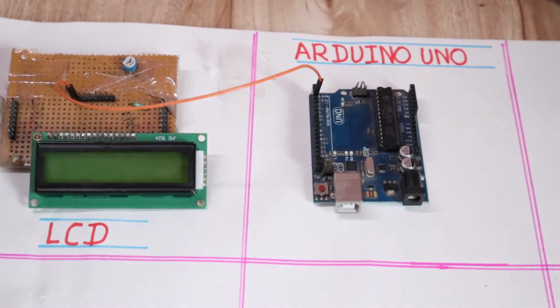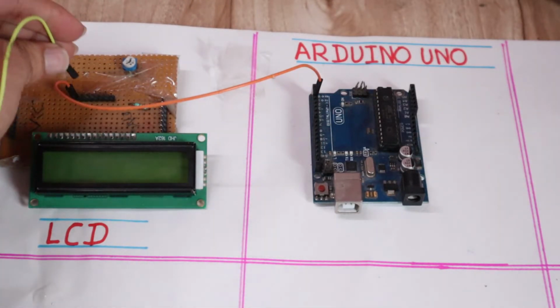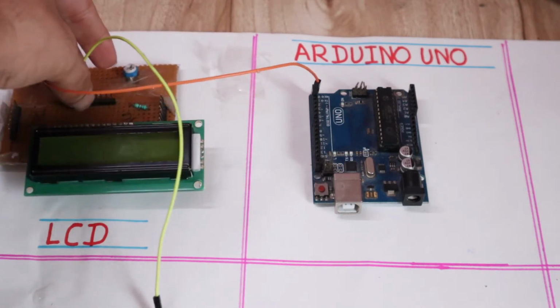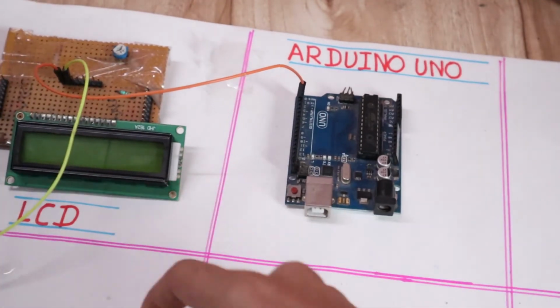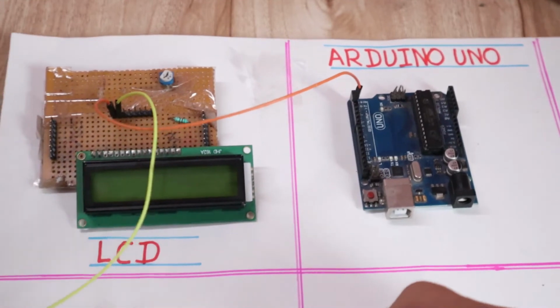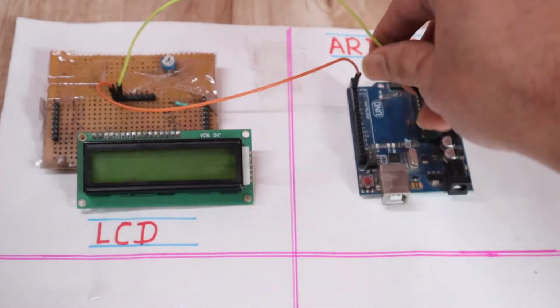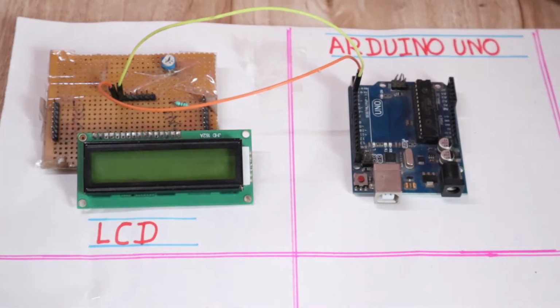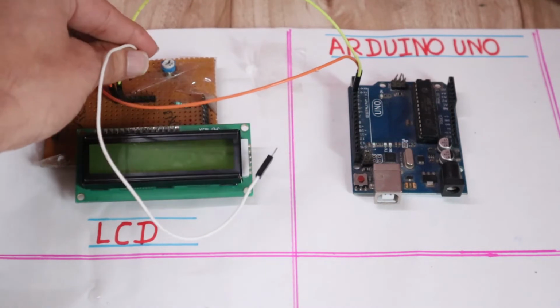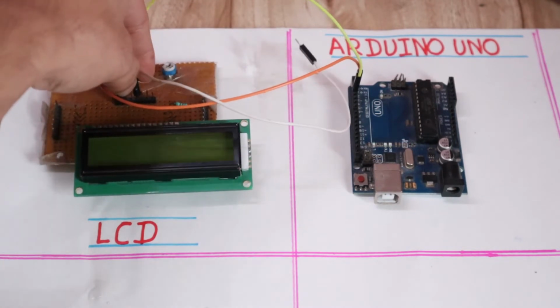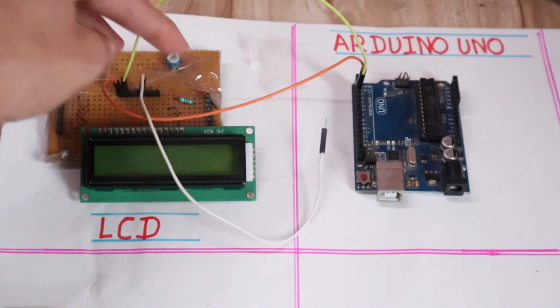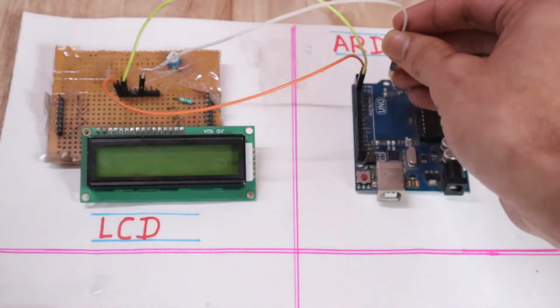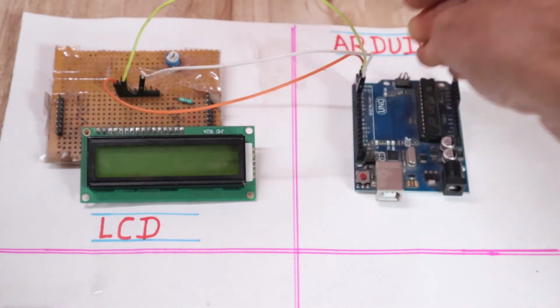Now the second pin is the enable pin of the LCD, that is this one, and this should be connected to pin number 3 of Arduino. So the enable pin should be connected to pin 3 of Arduino. Now the next part: the D4 pin of the LCD should be connected to pin 4 of Arduino.